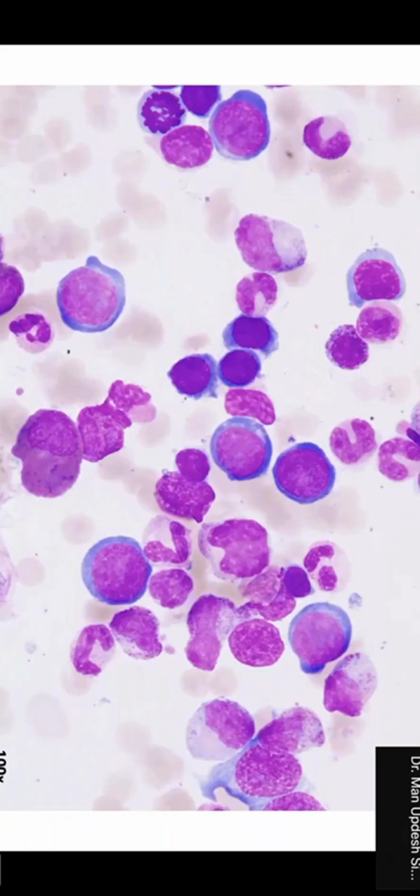Okay, going into the oil immersion, you can appreciate the morphology. So you see a lot of these early erythroblasts, and you might also see the intermediate forms of erythroblast where the chromatin is slightly more condensed, right? Yes, sir. And any comment on the myeloid series of cells?